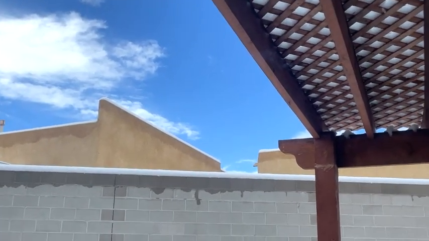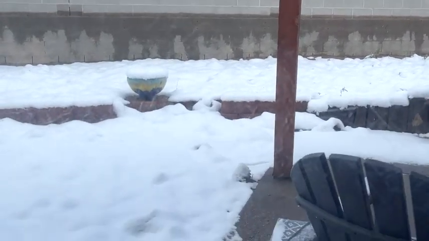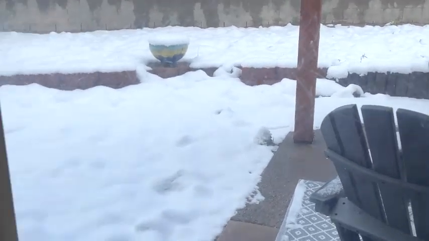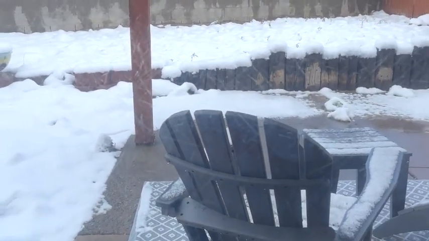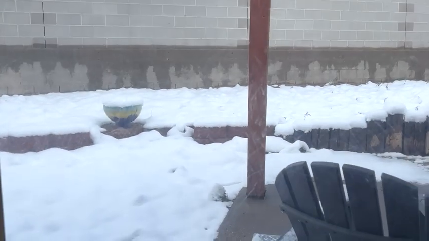I hope you're enjoying the snow. Looks like the sun is trying to come back out. Not sure how long this is going to last, but this was actually way more dramatic a few moments ago. Right?